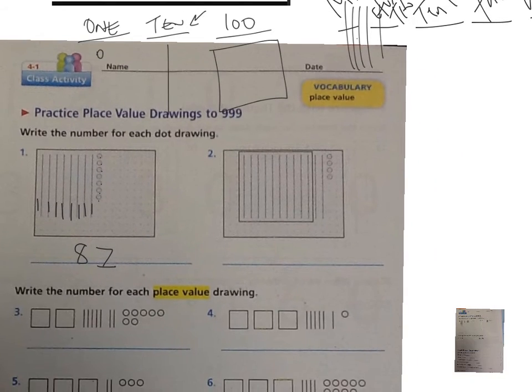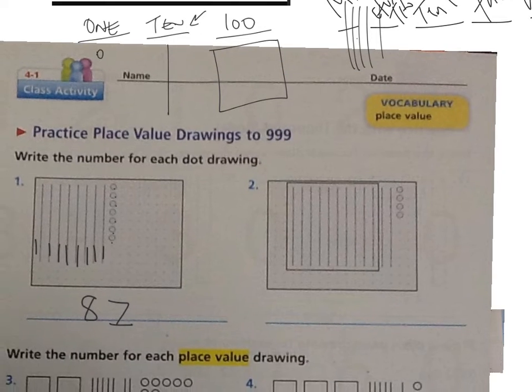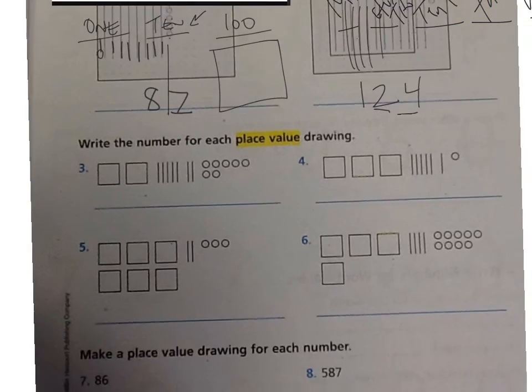The next one has sticks, but they're surrounded by a big square. That big square tells you that there are 10 sticks in there, so that means there are 100. For the answer, I would put 1 in the hundreds place, then I have to count my tens and my ones. I have 2 tens, and I have 1, 2, 3, 4 ones. So that gives me 124.